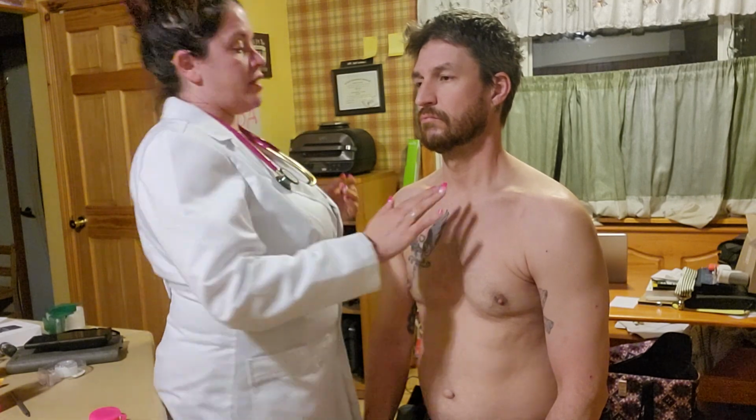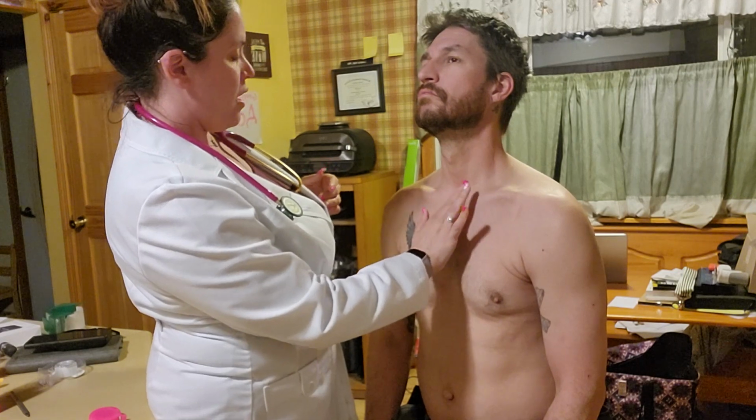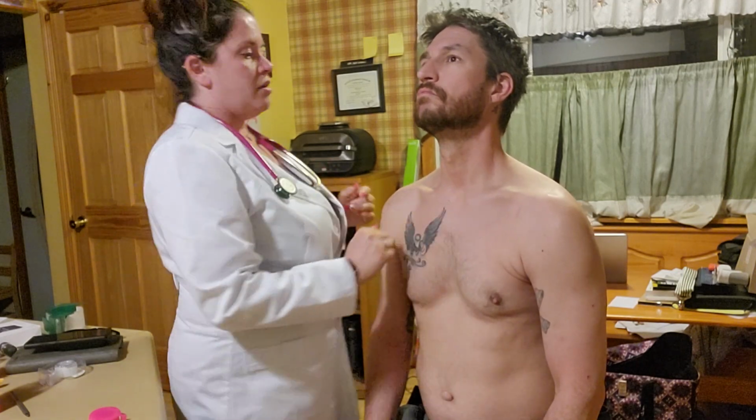They're breathing with ease, no distress, no audible wheezing while I'm listening to them without the stethoscope. I'm going to assess the trachea. The trachea is midline, and there is no swelling, no edema. There's no retraction while the patient is breathing.